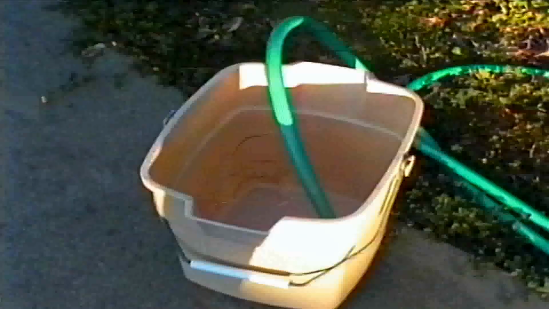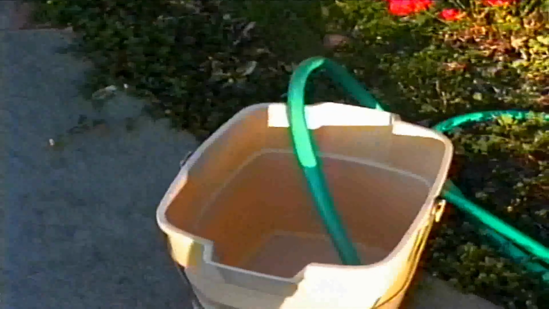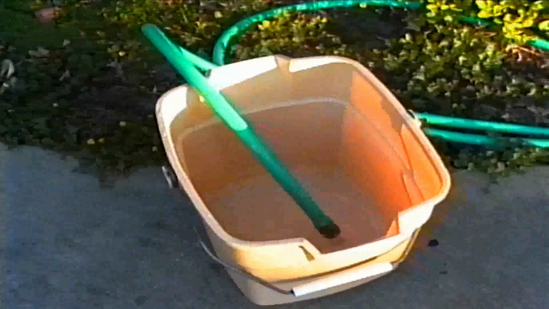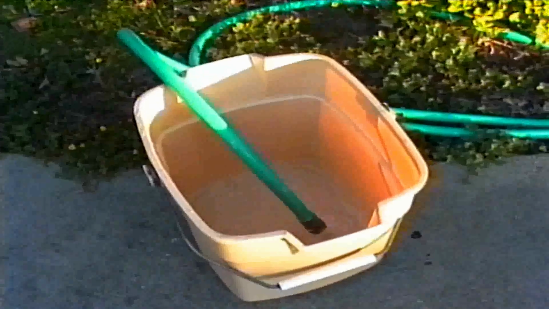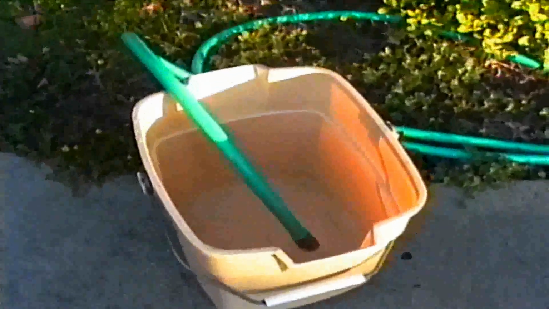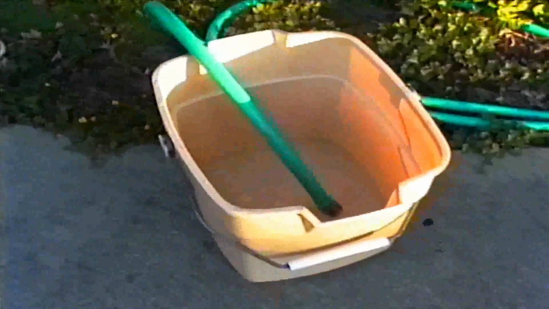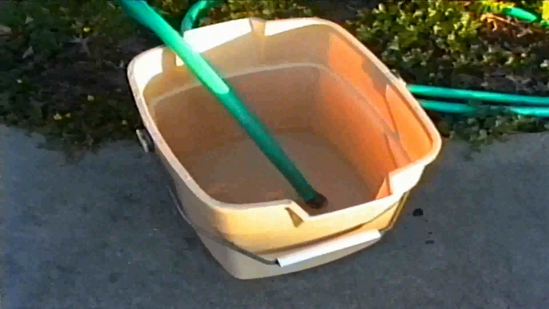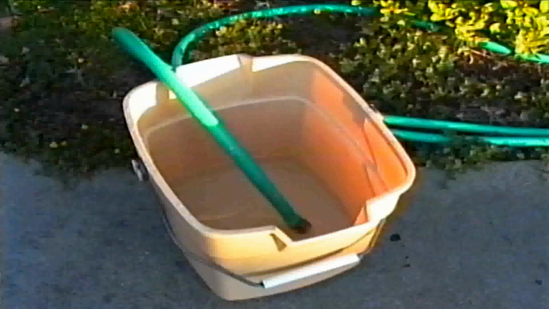And that's all. You may be wondering what centrifugal force is, so here's a demonstration. Okay, so the bucket is full of water, and just a second and we'll do our demonstration.